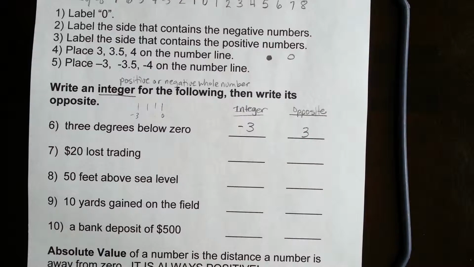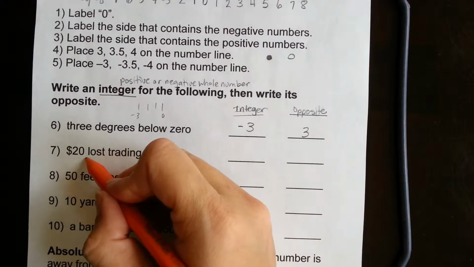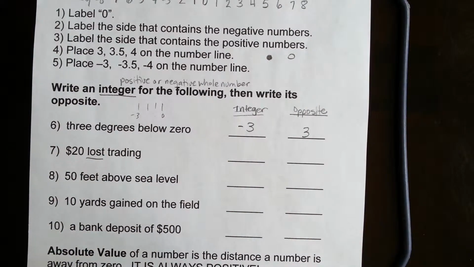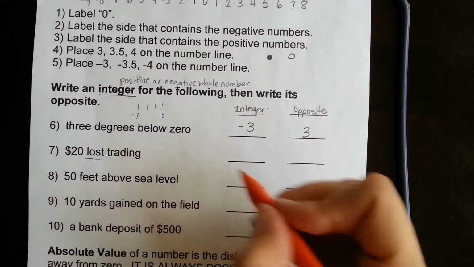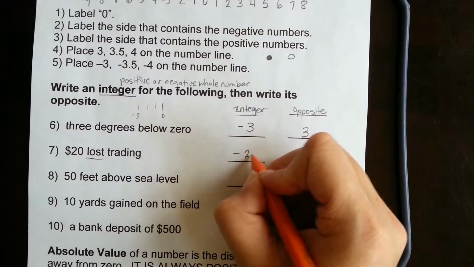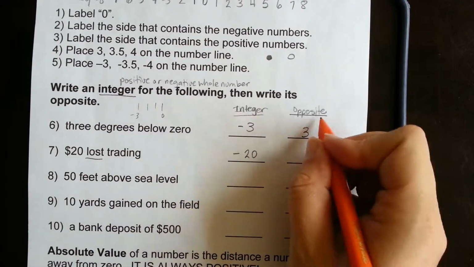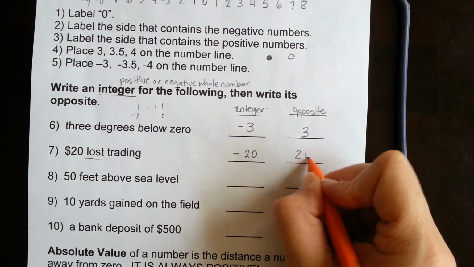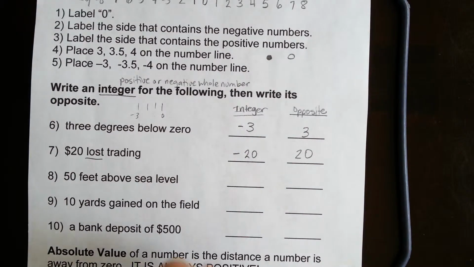Number 7, $20 lost trading. So lost, would that be a positive thing or a negative thing? It's a negative thing, so that would look like -20. Its opposite would be a +20.